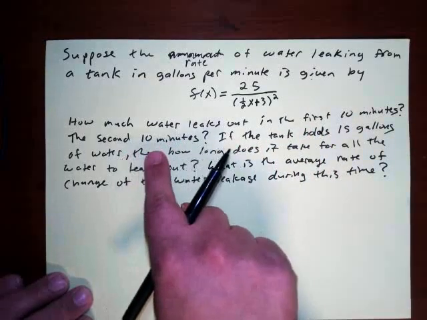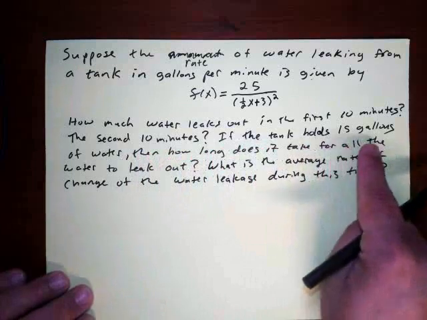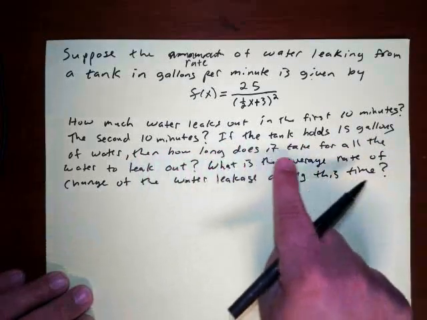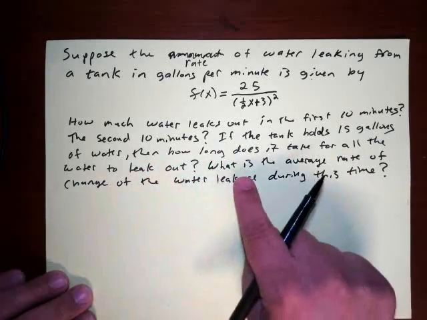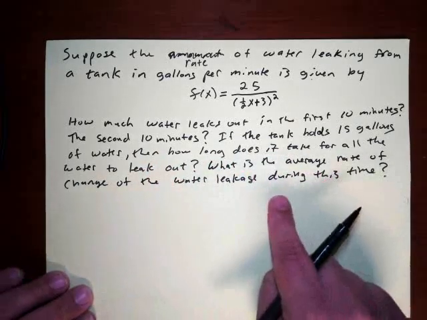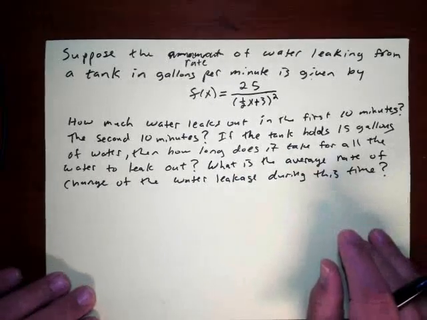How much water leaks out in the second 10 minutes. If the tank holds 15 gallons of water, then how long does it take for all of the water to leak out? And then what is the average rate of change of the water leakage during this time?